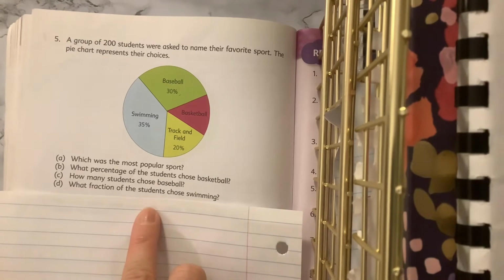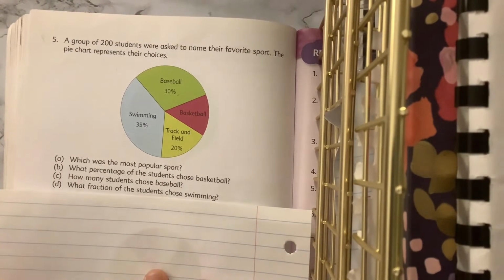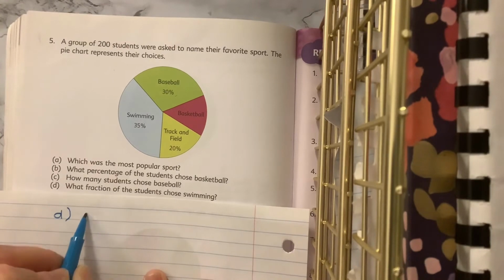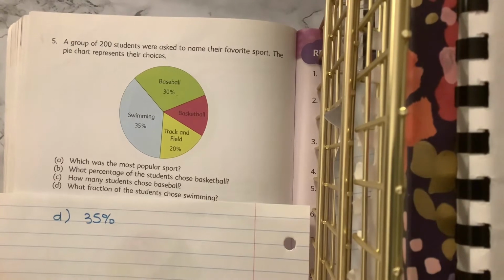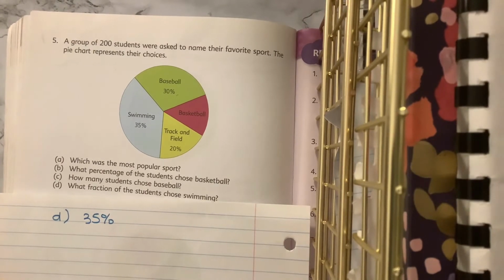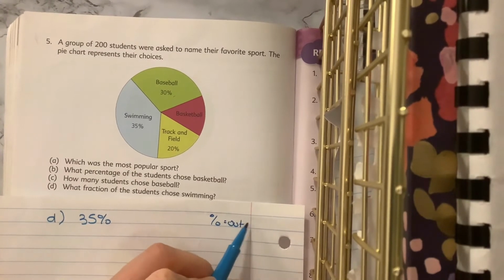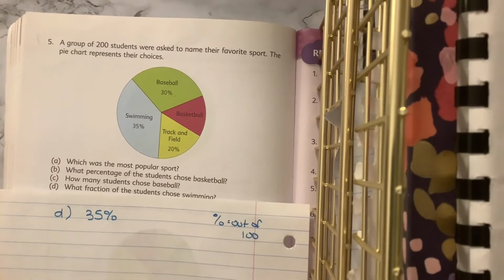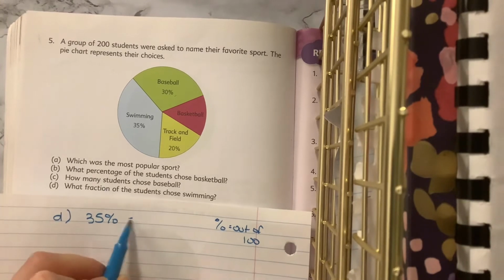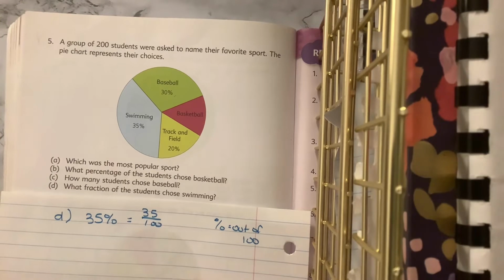What fraction of the students chose swimming? So we know 35% of the students chose swimming. So this might seem tricky, but I assure you it's not. Remember when I first started talking to you about percent, I told you that percent means out of 100, right? So anytime you're turning a percentage into a fraction, you're just going to write 35 out of 100.